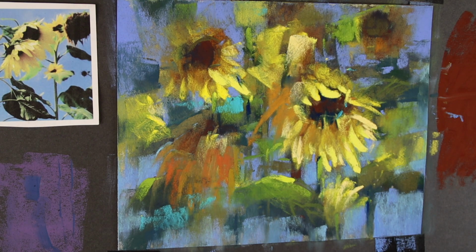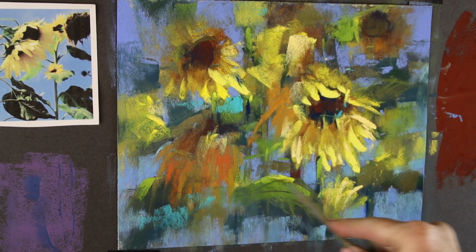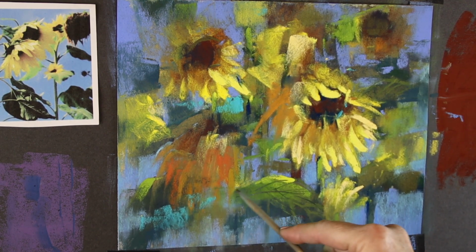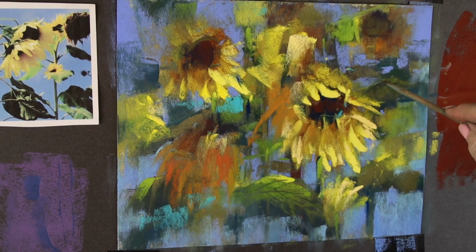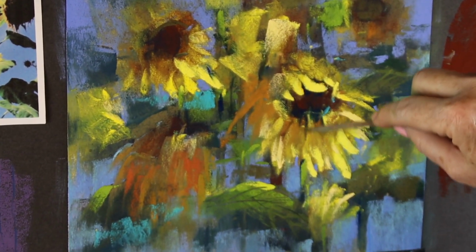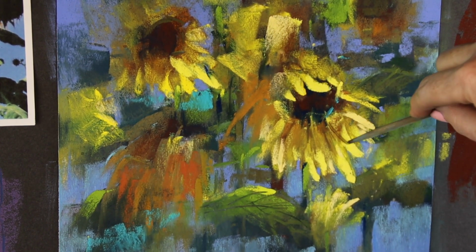And I'm going to take the additional step here. Another way we can create hard and soft edges is with our bamboo skewer. Let me get a sharp one here. And I'm going to come in and rather than draw lines, I'm going to subtract by dragging through all these layers of pastel. So I can get some more interest in the petals as well by scraping through.